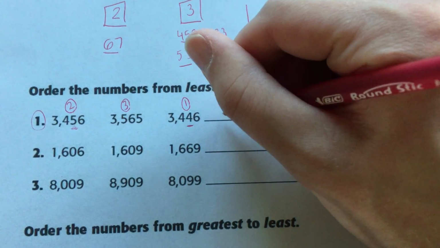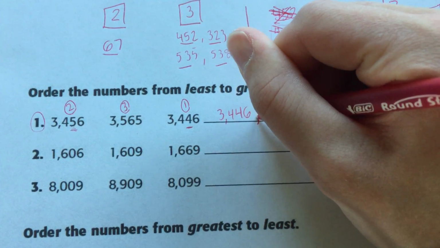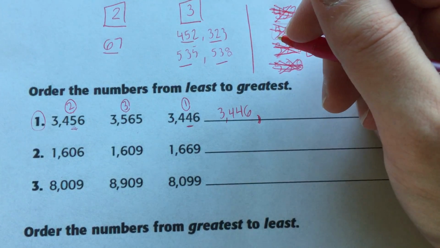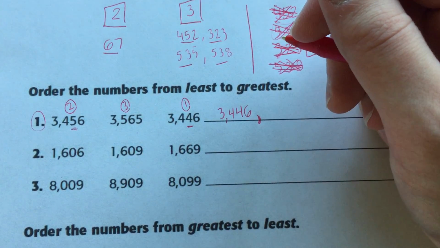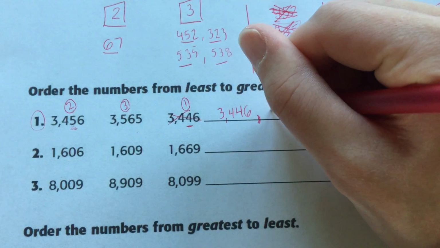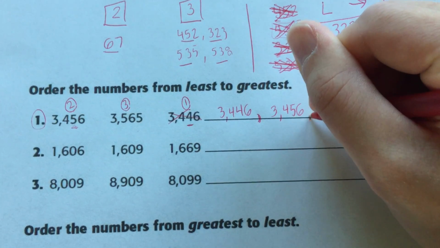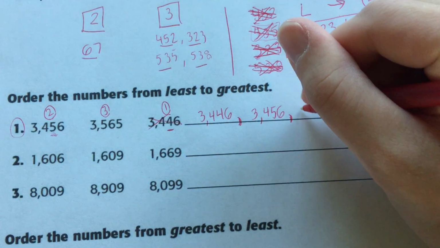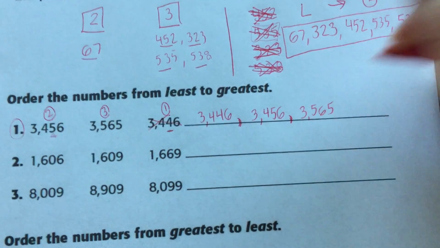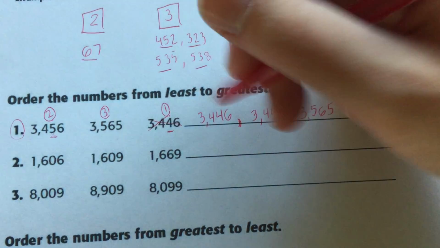So our number 1 here, 3,446, big comma. Just to separate them out a little bit, I like to put a big comma, little comma, in between, inside the number, bigger comma, just to separate the numbers. That one's good. 3,456, big comma, and 3,565. Beautiful. So that was least to greatest.